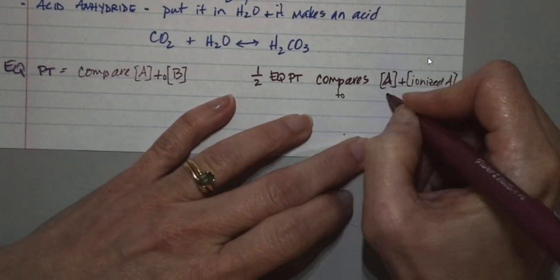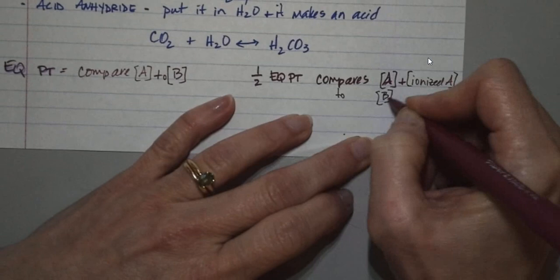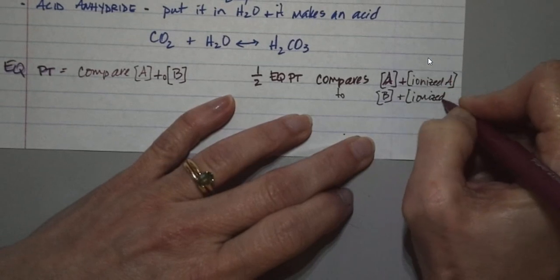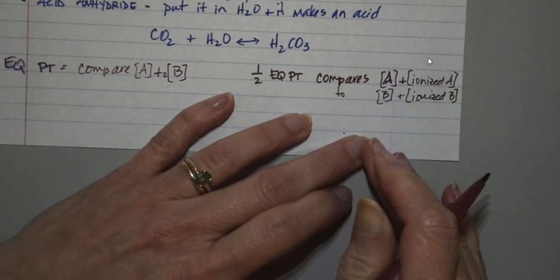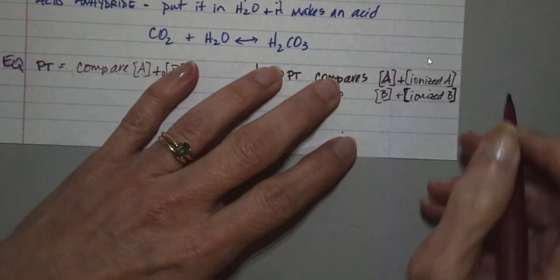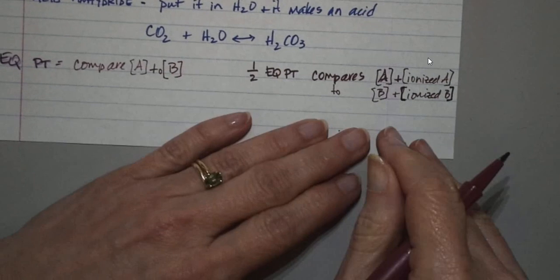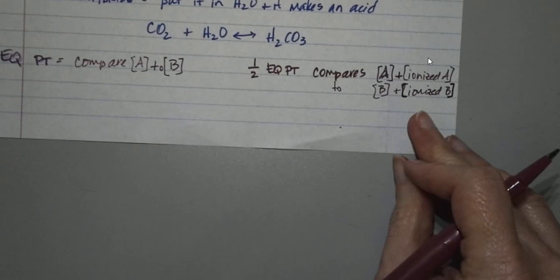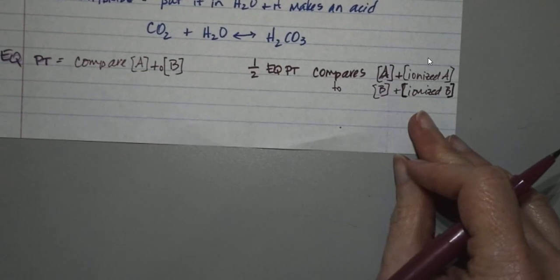Okay, so when you talk about the half equivalence point, you're actually kind of doing the equilibrium position stuff, because in equilibrium, isn't it products over reactants? So we have the ionized part of it over the original. Yeah, so the half equivalence point is more along the lines of something that we'd think of as equilibrium.